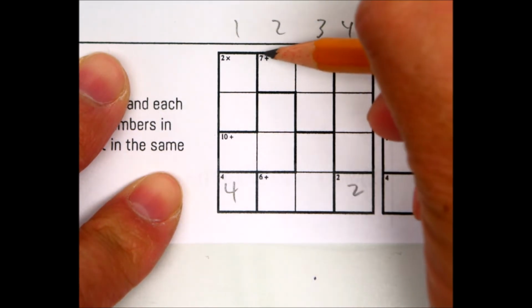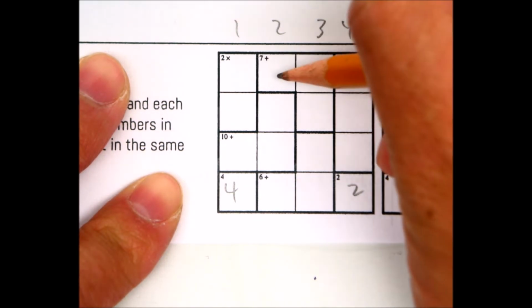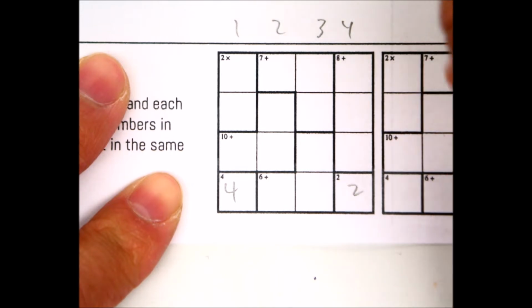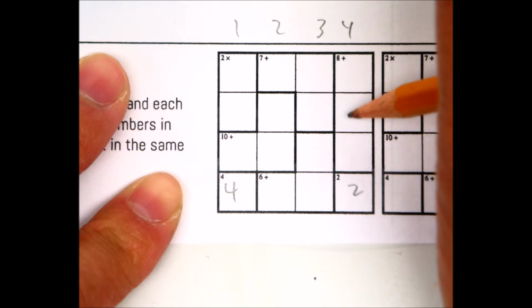Look at this box here. Add up to 7. There's only 3 and 4, or 1, 2, and 4. Three boxes to add up to 8. Something like 3, 3, 2. Could do 4. 1, 3, and 4.